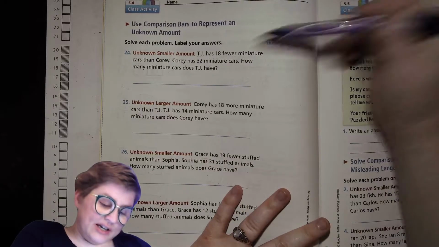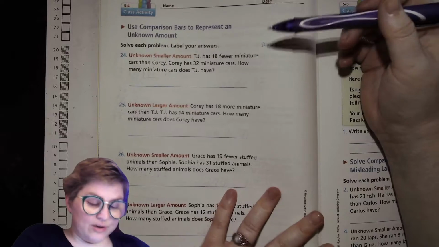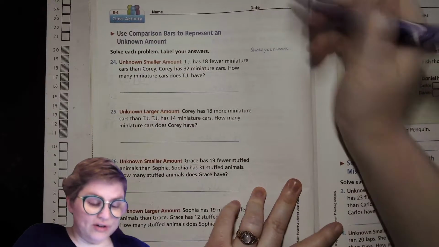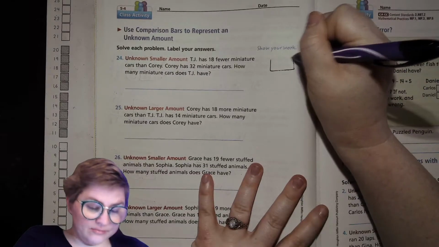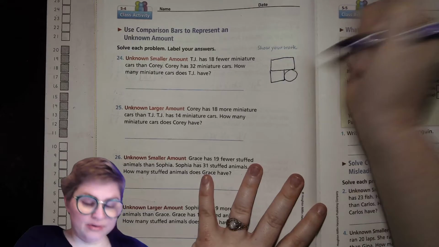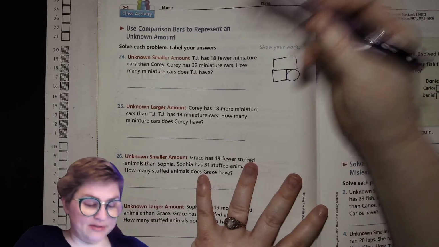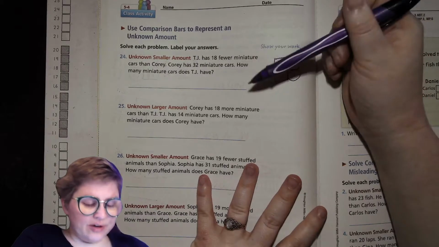So TJ has 18 fewer miniature cars than Corey. Corey has 32 miniature cars. How many miniature cars does TJ have? So set up big bar, little bar, bubble. This is your first step here because we see fewer than, less than language, right? Who has more, TJ or Corey?